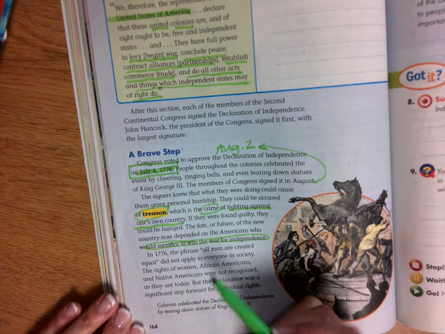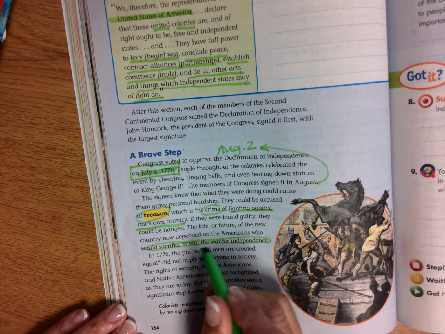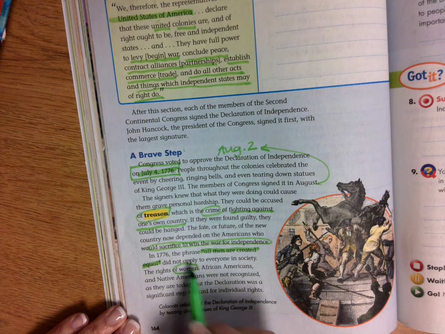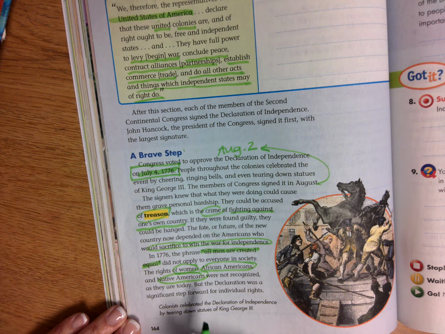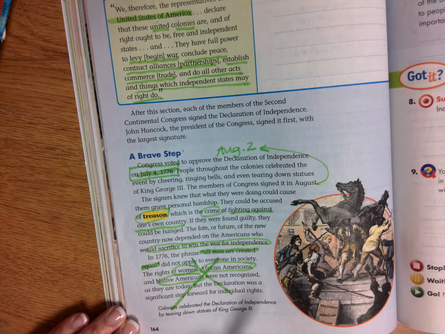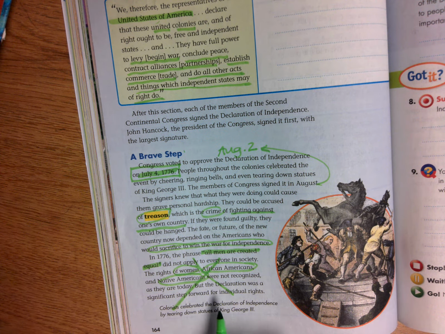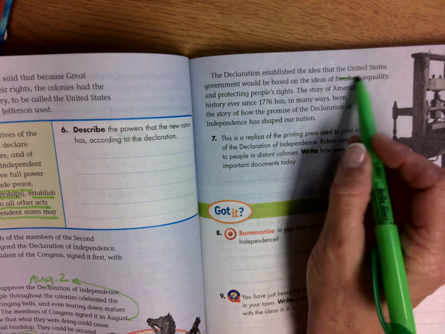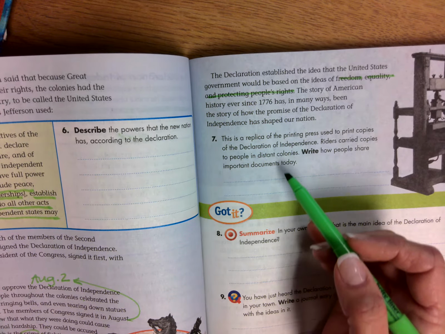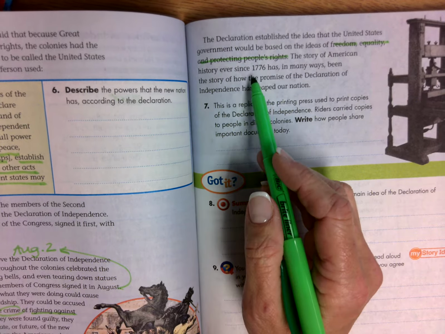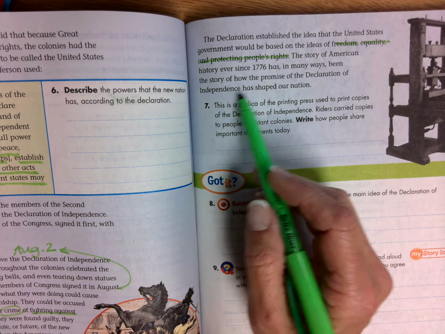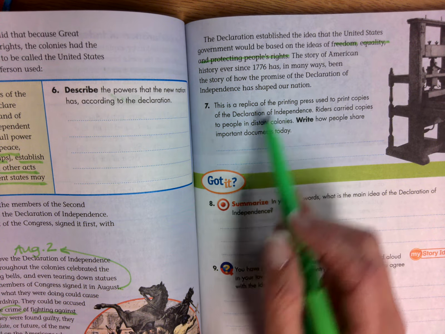In 1776, the phrase, "all men are created equal," did not apply to everyone in society. The rights of women, African Americans, and Native Americans were not recognized. But the Declaration was one step forward for us to have individual rights. The Declaration established the idea that the United States government would be based on the ideas of freedom, equality, and protecting people's rights. The story of American history ever since 76 has, in many ways, been the story of how the promise of the Declaration of Independence has shaped our nation.